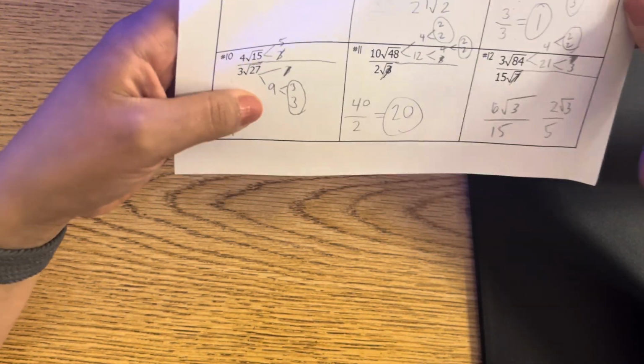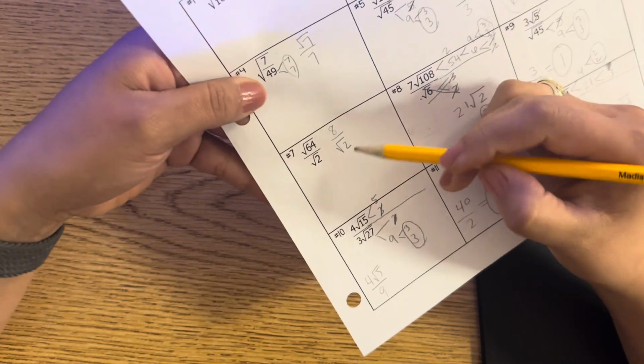And again, if that went over your head, we're going to do it again tomorrow. The only thing I'm going to add tomorrow is what happens if you end up with a radical in the denominator like there was in number 7. But we'll talk about that tomorrow.